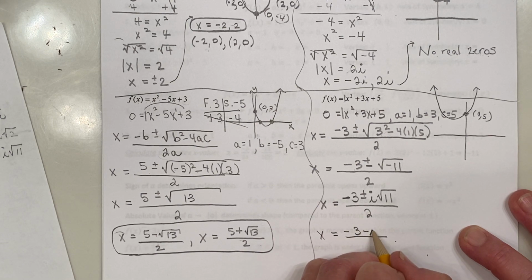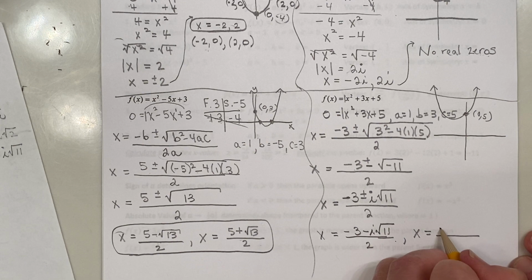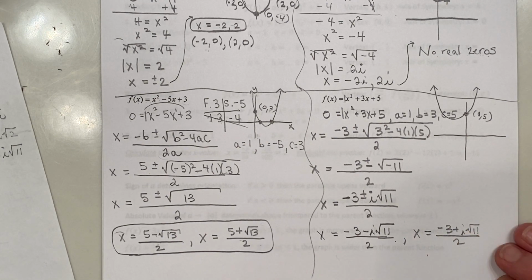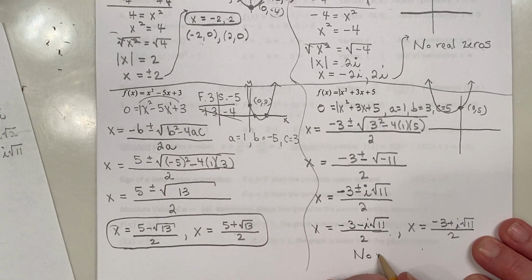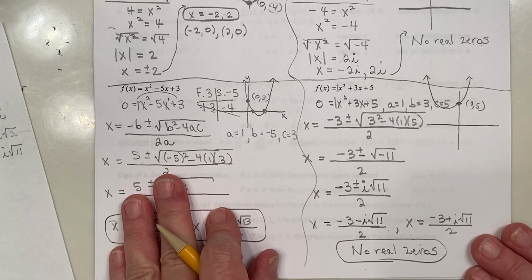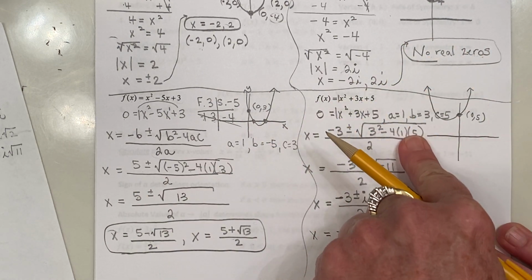So -3 minus i square root of 11 all over 2. And the other non-real zero is x equals -3 plus i square root of 11 over 2. Okay, but I still want to respond and say no real zeros, which again means I have no x-intercepts. Okay, and visually we can see that we don't have any x-intercepts.